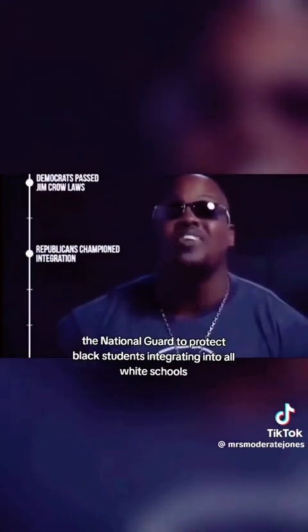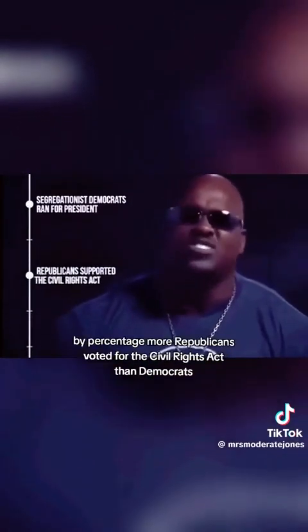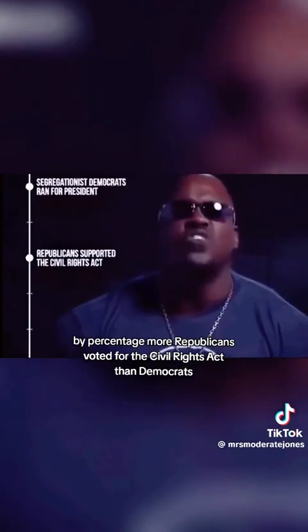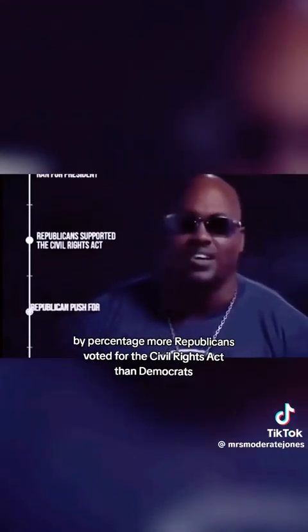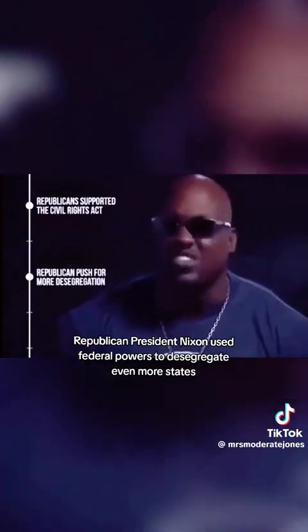Republican President Dwight D. Eisenhower sent the National Guard to protect black students, integrating into all-white schools in Little Rock, Arkansas. Who opposed this? The Democrats who ran that state. A segregationist Democrat ran for president every cycle until the 1980s. The Civil Rights Act outlawed discrimination on the basis of race, color, religion, or sex. By percentage, more Republicans voted for the Civil Rights Act than Democrats. Republican President Nixon used federal powers to desegregate even more states.